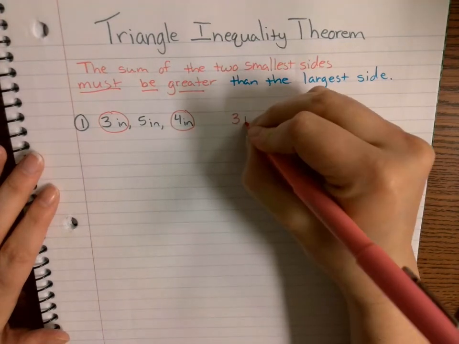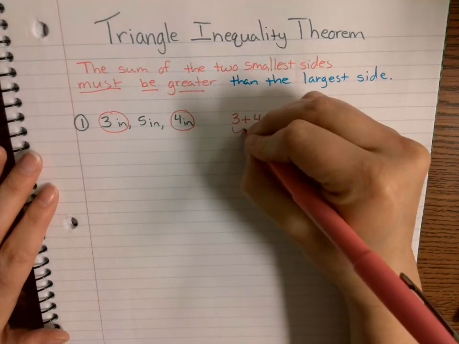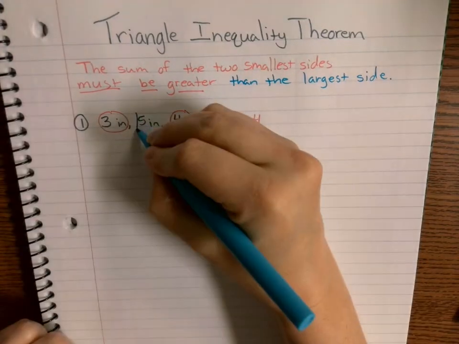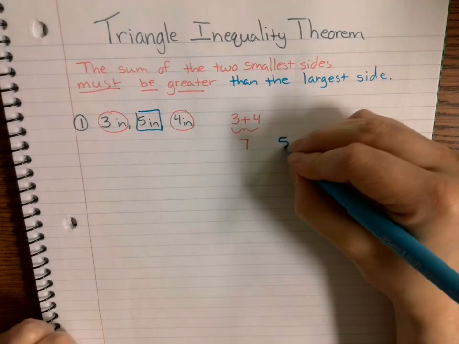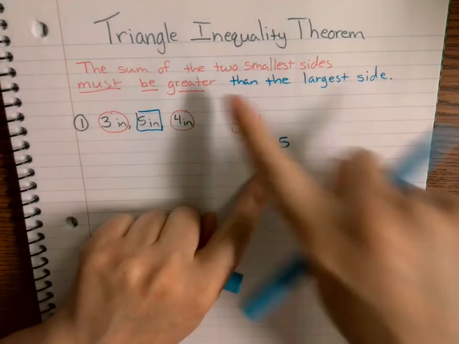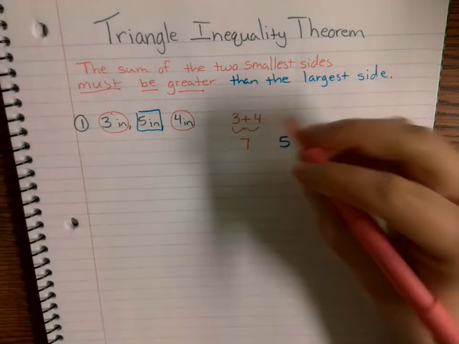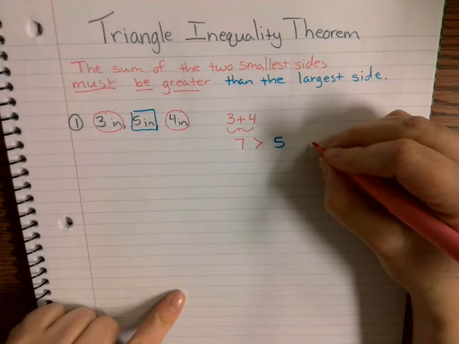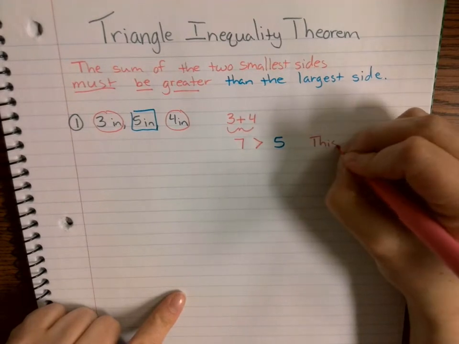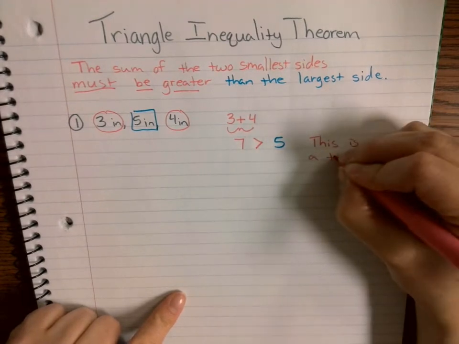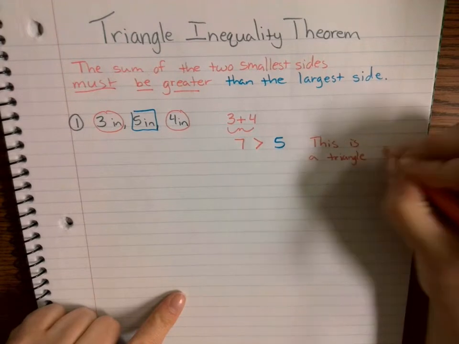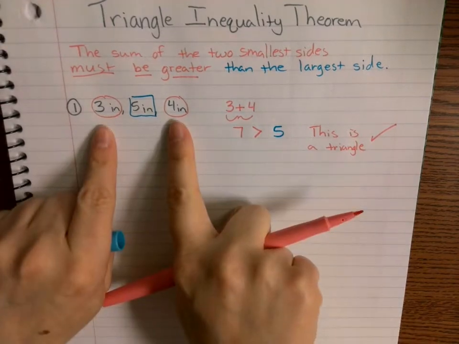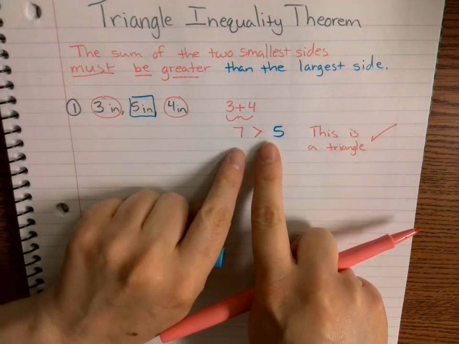What is 3 plus 4? 7. Now I need to compare it to the largest value. Is 7 greater than 5? Yes. So this is a triangle. Those measurements will form a triangle because when I added the two smallest sides I created a value that was larger than my largest side.